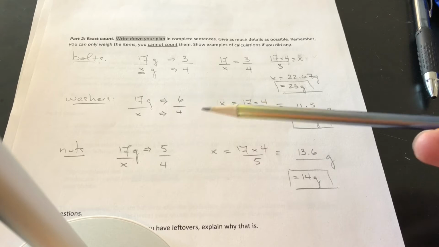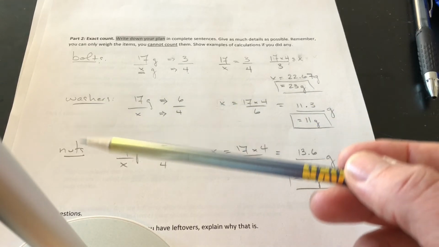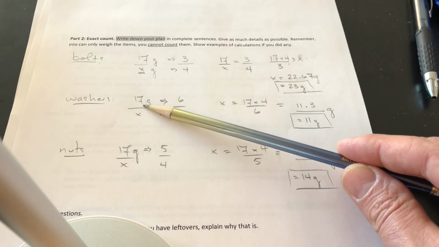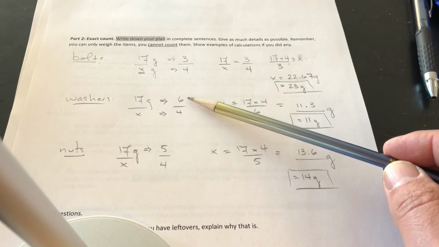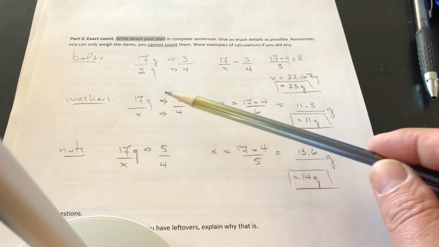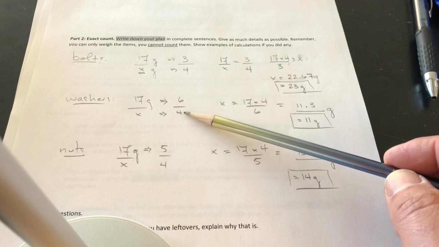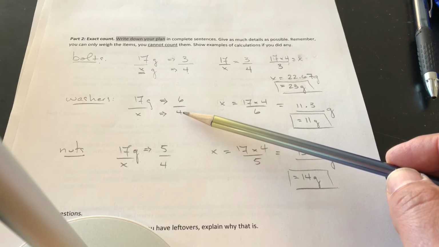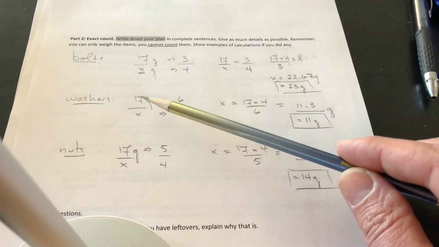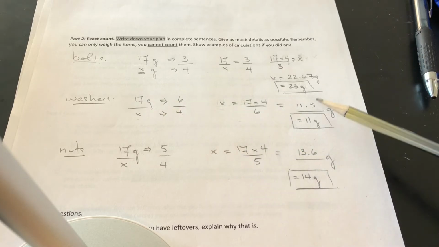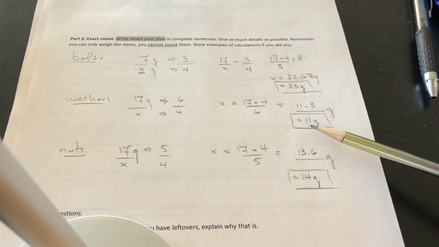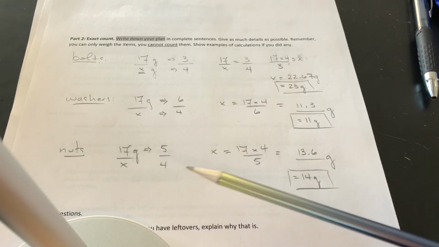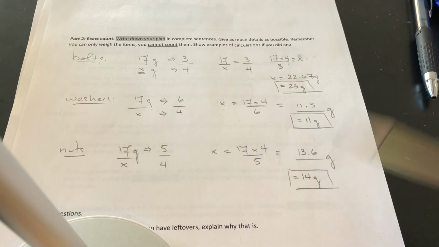And we do the same thing for washers and for nuts. The washers we had originally weighed 17 grams, and that gave us 6 of them. So how many grams am I going to weigh to get 4 washers? And I want 4 washers because I want to make 4 Hoozits, and there's 1 washer in each Hoozit. So 17 times 4 divided by 6 is 11.3, which means 11 grams of washers should allow me to make 4 Hoozits. And the same with the nuts, same calculation, I get 14 grams.